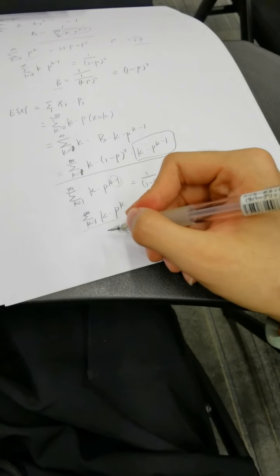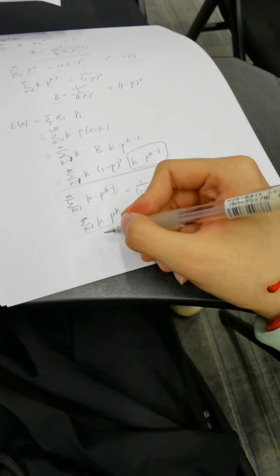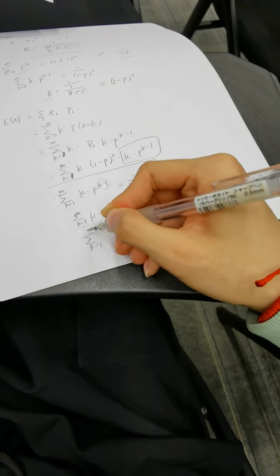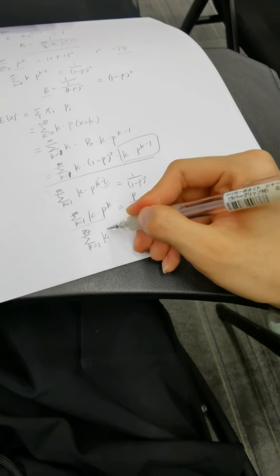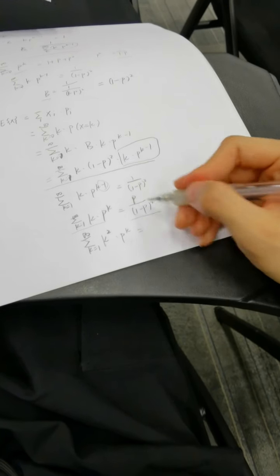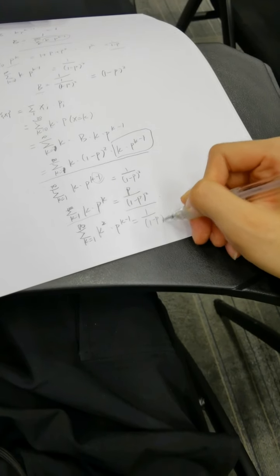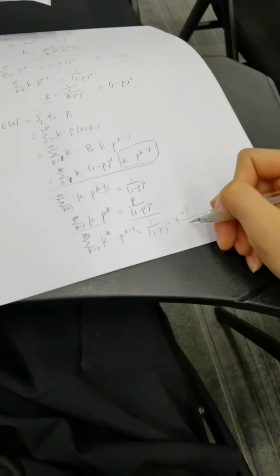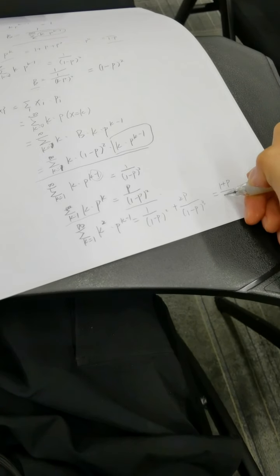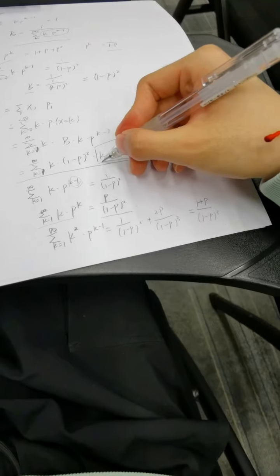Taking the derivative of both sides, the sum of k from 1 of k squared times p to the k minus 1 is equal to the derivative of this part, which is 1 minus p squared plus 2p divided by 1 minus p cubed, and this part equals 1 plus p divided by 1 minus p cubed.